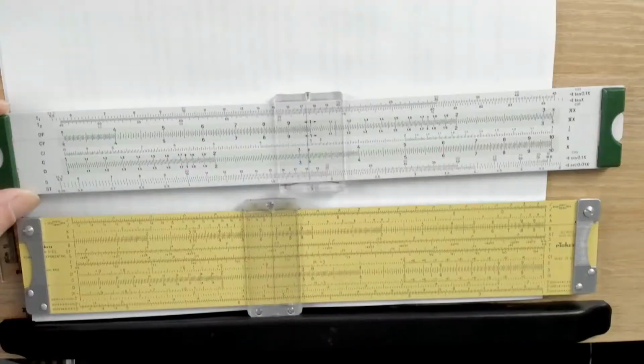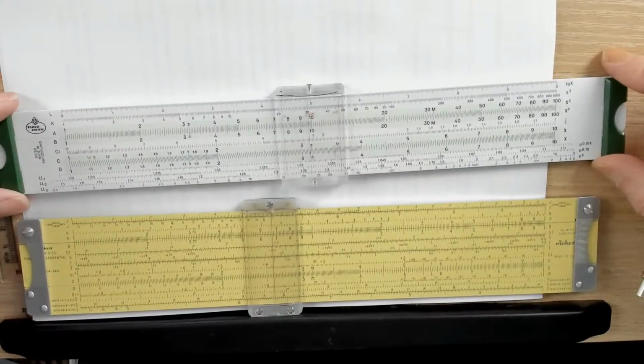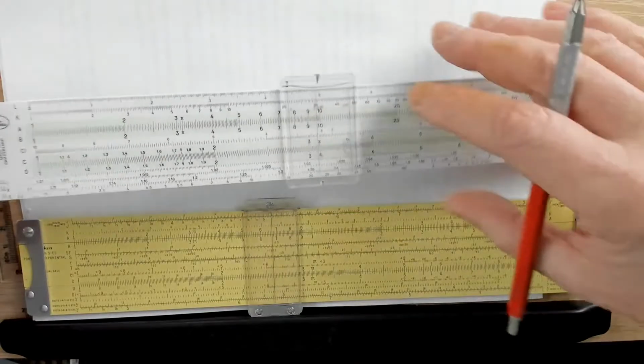It's a small angle approximation. That's very useful when doing parallax calculations with a transit of Venus or doing stellar parallax to try and figure out how far it is to the sun. So that's what that scale's for. And on the other side, we just have our standard scales here.